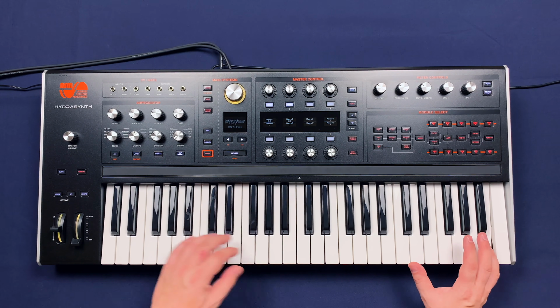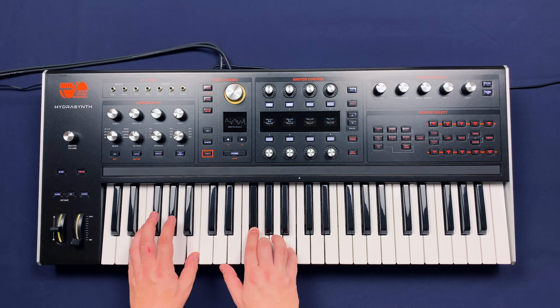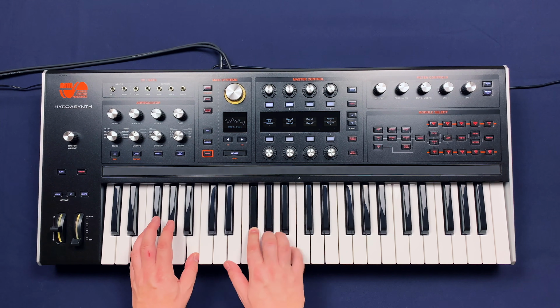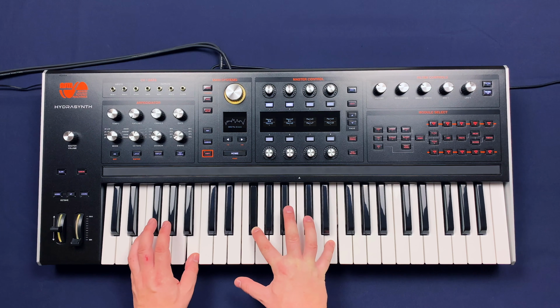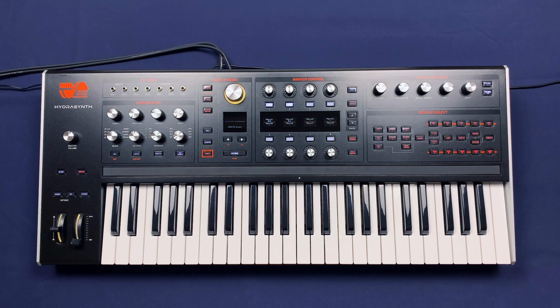In this video, we're going to build a rhythmic multi-layer patch on the ASM Hydrasynth. Although the Hydrasynth doesn't have a sequencer, there are many ways to inject rhythmic elements into your sounds. Let's get started and initialize the patch by pressing Initialize twice.